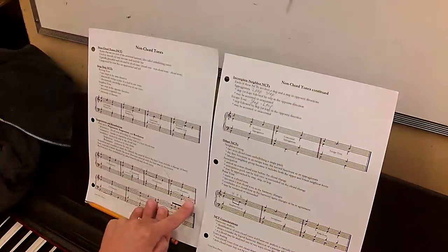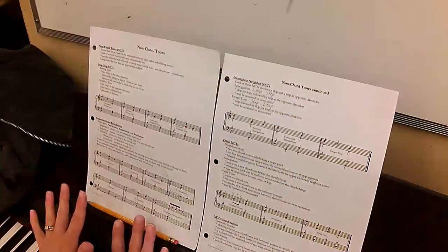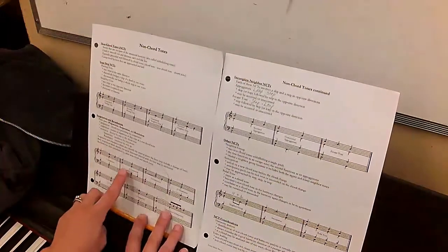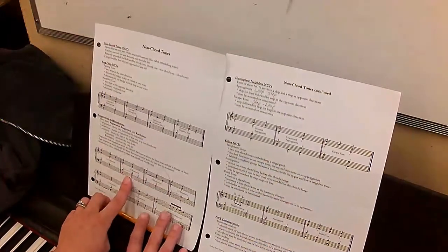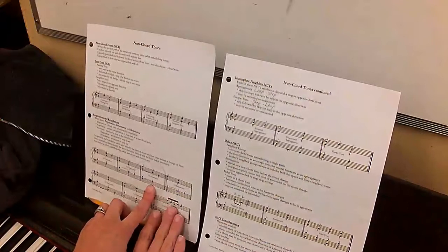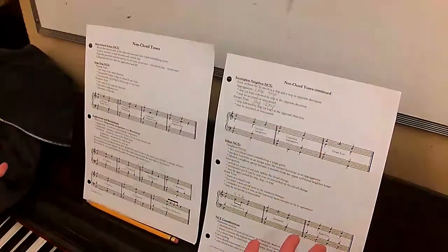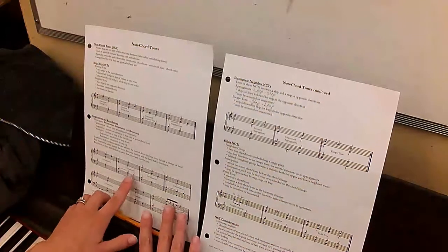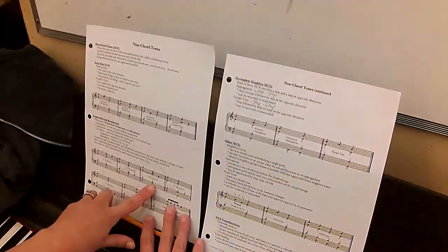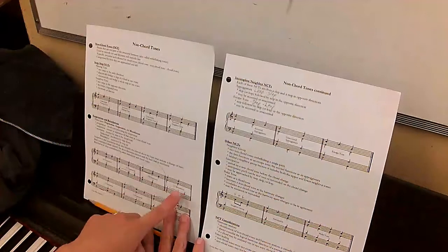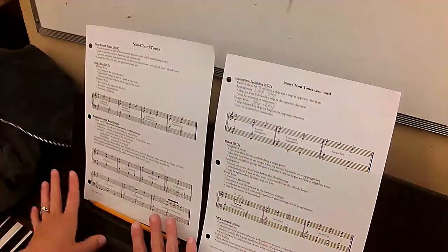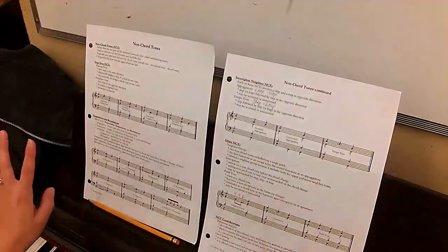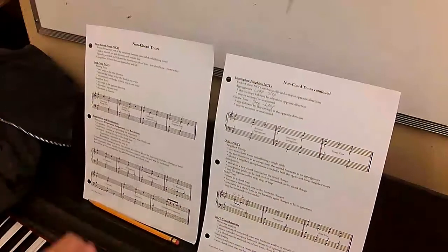There are a lot of different examples here. These are the two I want you to be familiar with, the 4-3 suspension and the 9-8 suspension, and retardations by association. These are the most common, and I'm not even going to talk about the other ones because you won't encounter them in this course. Again, leave that for college.